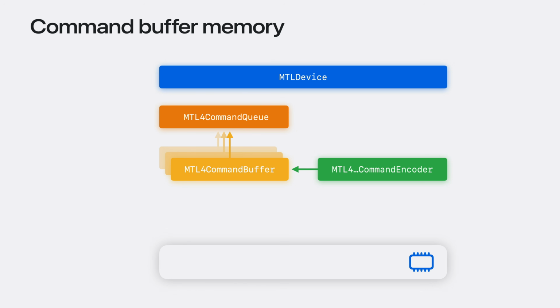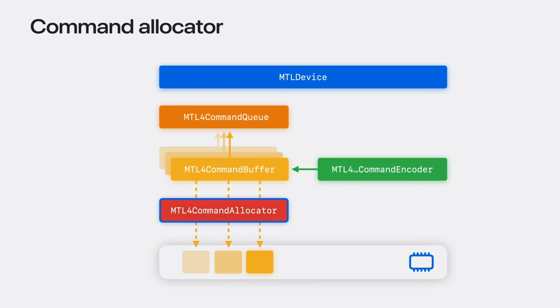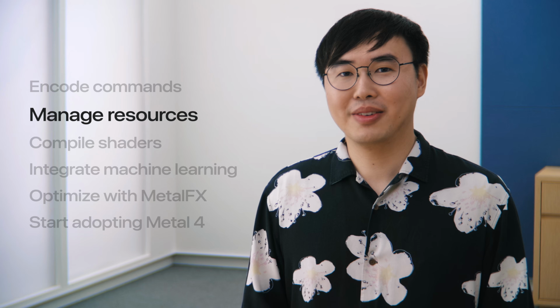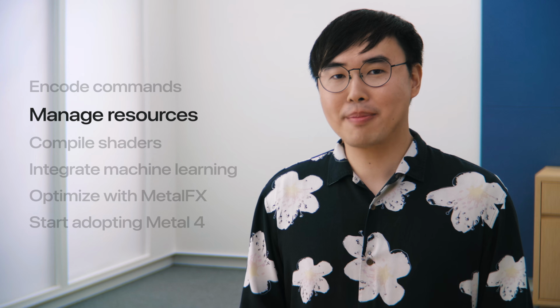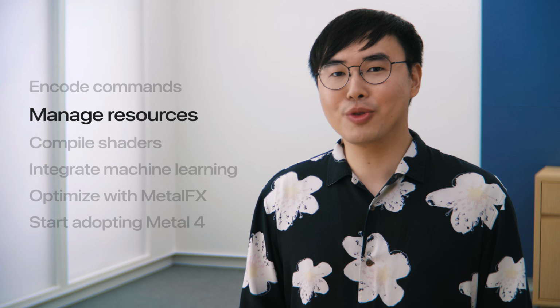Command buffers are backed by memory. As your app encodes commands, data is written into this memory. In Metal 4, this memory is managed by a Metal 4 command allocator. Use the device to create a command allocator to take direct control of your app's command buffer memory use. Memory management is essential to maximizing what modern apps can fit into their available system resources. And those apps are using more resources than ever. Your app manages resources differently in Metal 4.